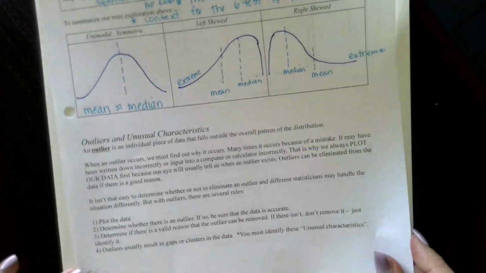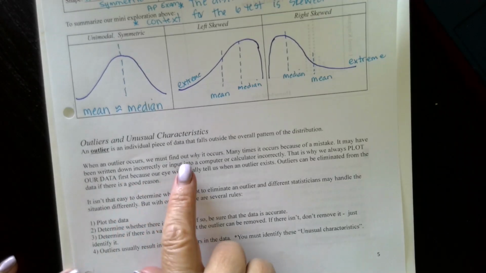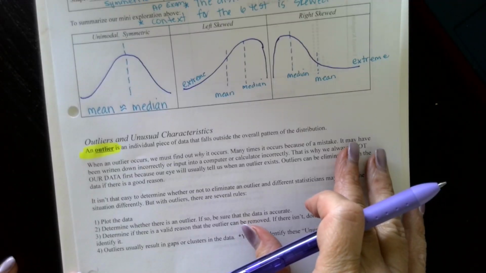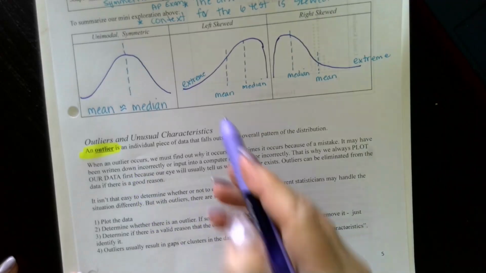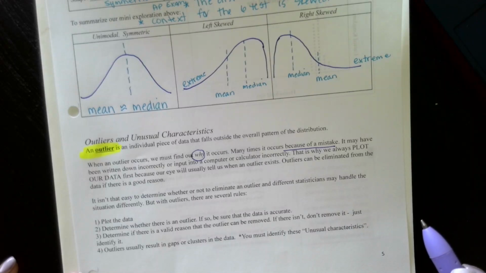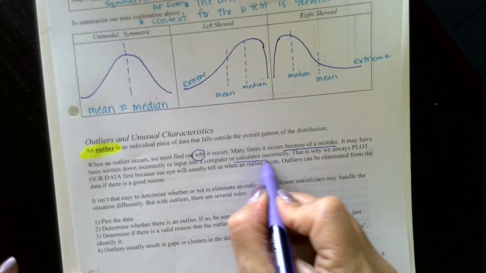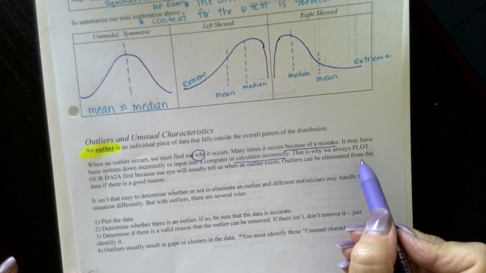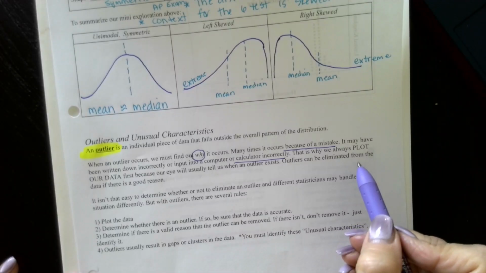Okay, let's talk about outliers for a second. An outlier, we talked about, is an individual piece of data that doesn't fit the overall pattern of the distribution. An outlier is just something that is hanging out. The important thing about an outlier, especially when we get into graphing on the calculator, is that when an outlier occurs, we have to know why. A lot of times, the majority of the time, it happens because of a mistake. Maybe you put the data in wrong, or you plotted it wrong. If you put it in your calculator incorrectly, you can end up with an outlier. That is one of the reasons why we always plot our data first, because we want to see if we have some extreme value out here that's going to mess up our data.